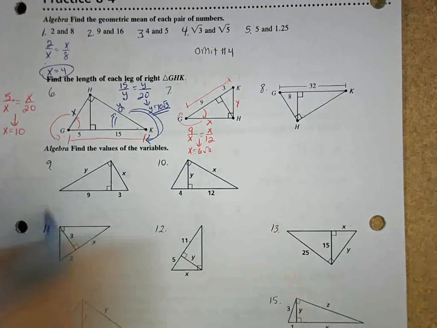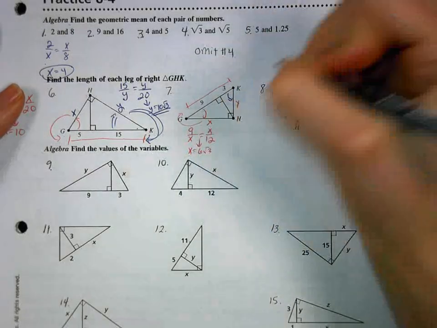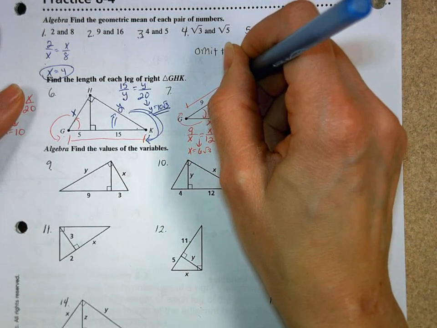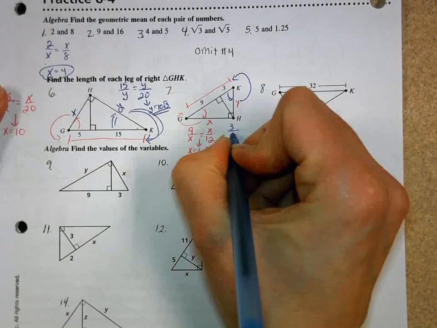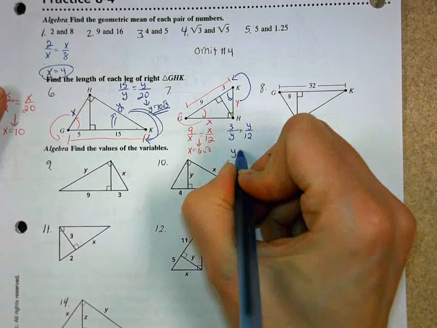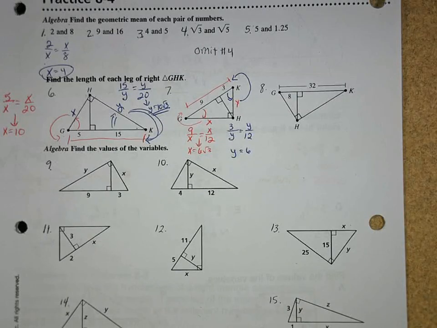But let's try to set up a proportion. That's the hardest part. Solving proportions isn't the hardest part for you. It's going to be setting them up. Go 3 is to Y as what? Y is to the whole thing, 12. So 3 is to Y as Y is to 12. And if you solve that right, you're going to get that Y is equal to 6. So not too bad. We're still going to have to be able to solve these, with the same type of idea.